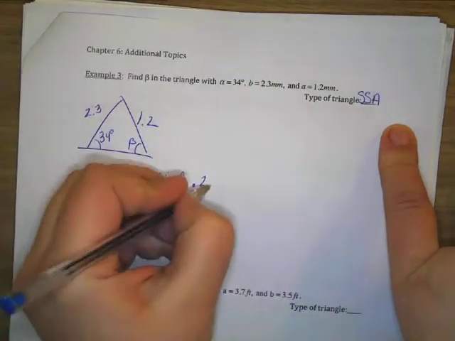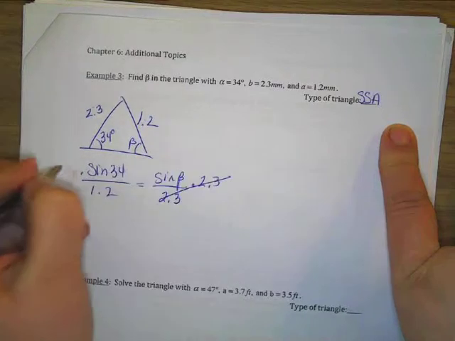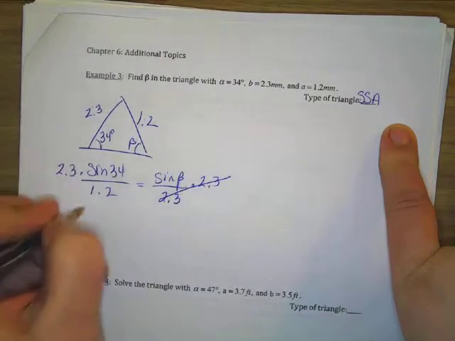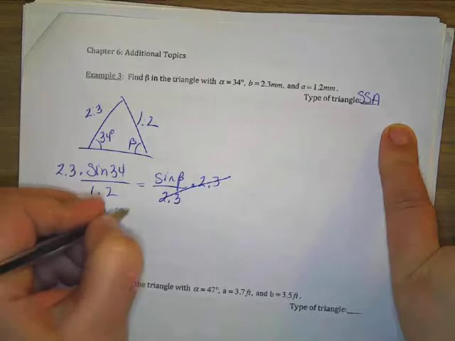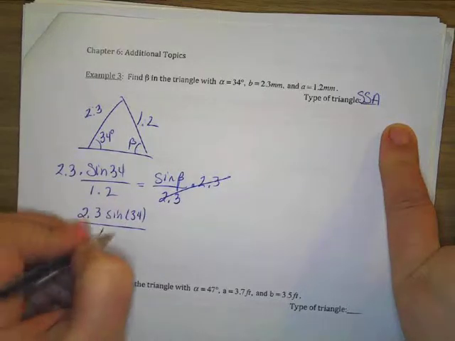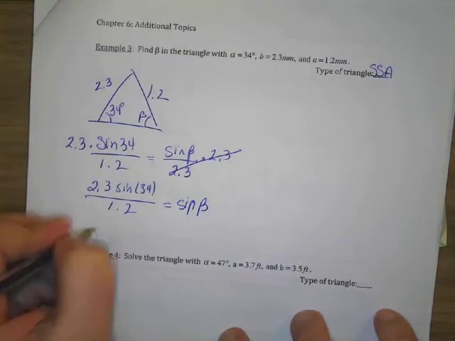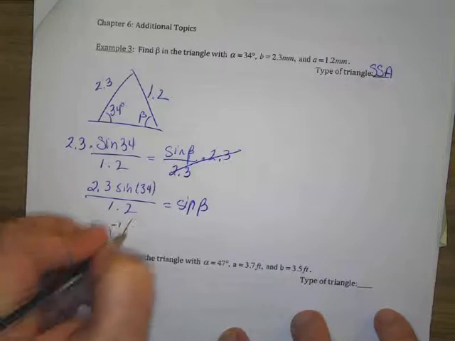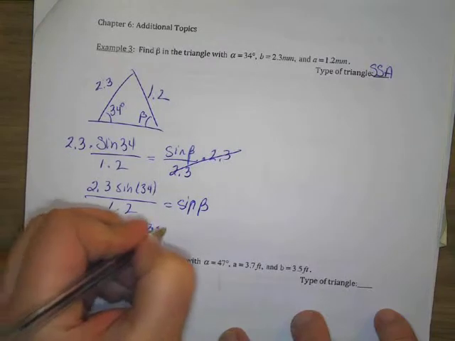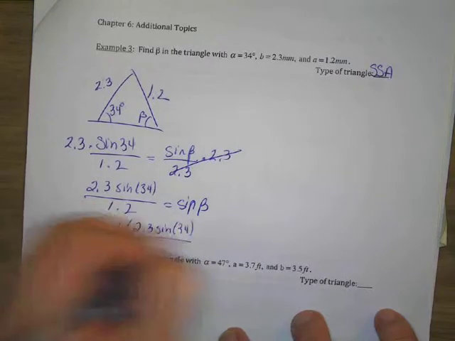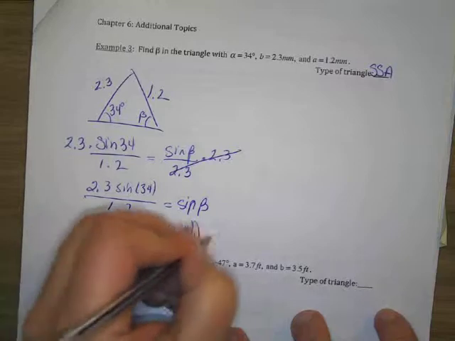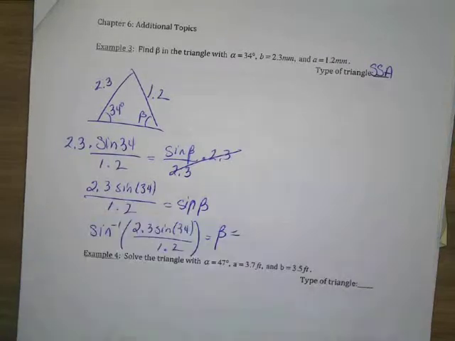Multiply by 2.3. So we have 2.3 sine of 34 all over 1.2 equals the sine of beta. How do we get the sine away from the beta? Inverse sine of both sides. Let's figure out what that is.